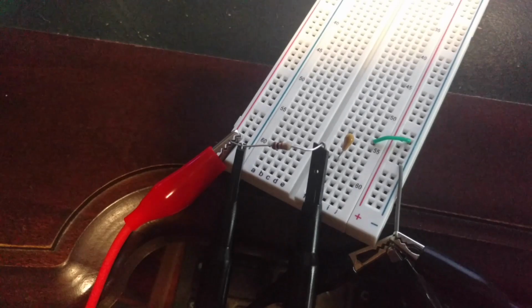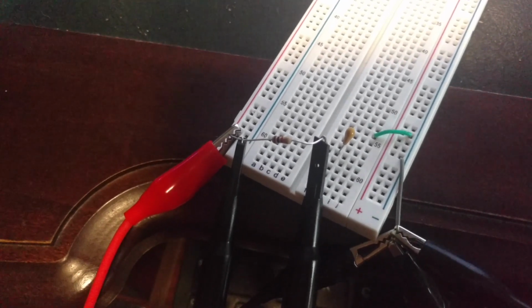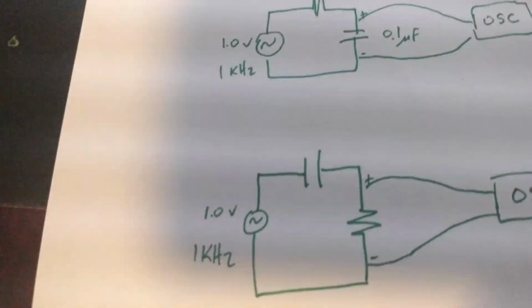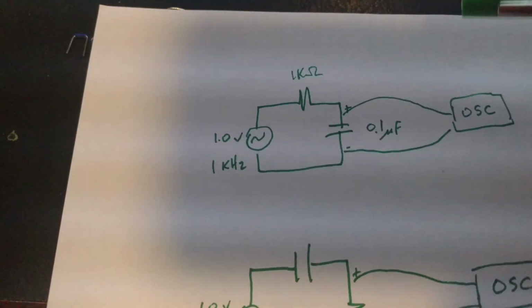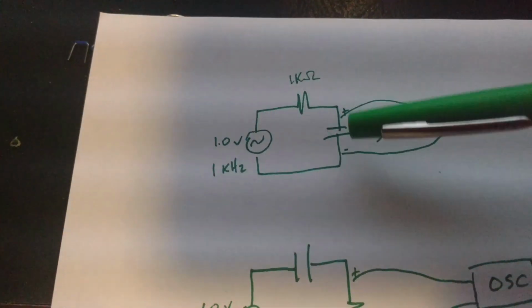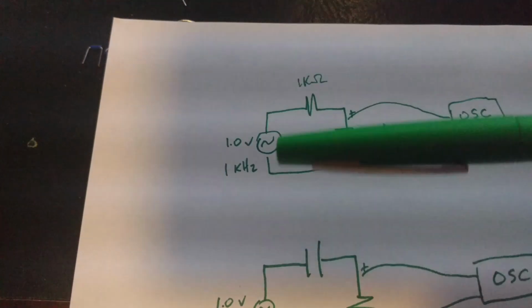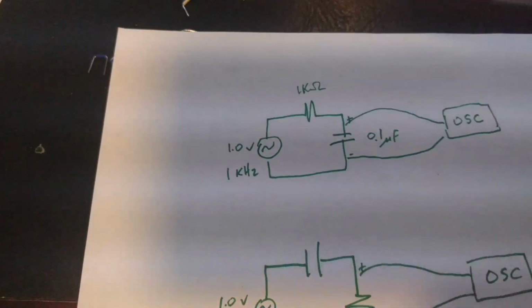Here's our simple circuit on a breadboard, and what we've done is pretty much taken the oscilloscope probe and put it on the capacitor. The other one's on the voltage signal.